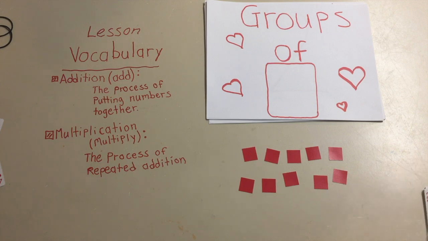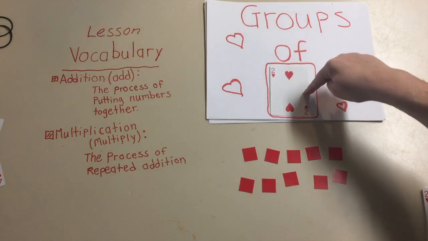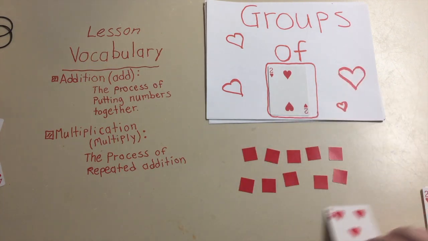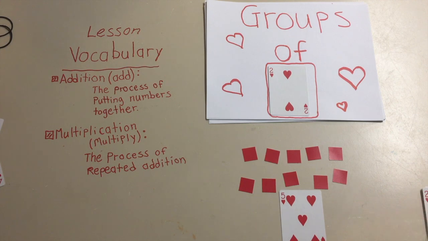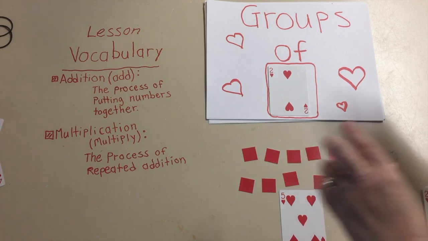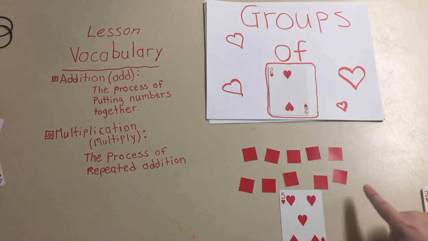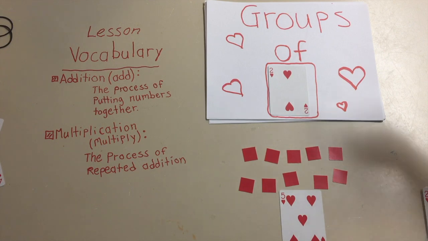So what I did is I made 2 groups of 5. And that equaled 10. So Miss Sky, maybe if I made groups of other numbers, that could make adding all of these numbers a lot faster. So Miss Sky, how do I do that? How do I make these groups equal a different number?